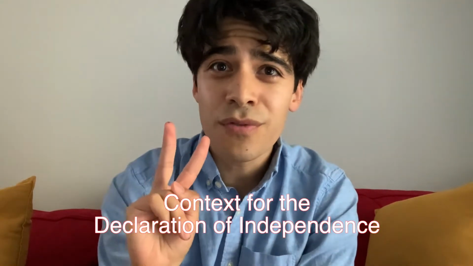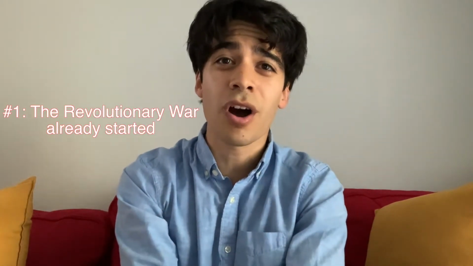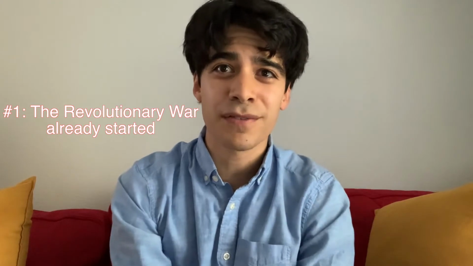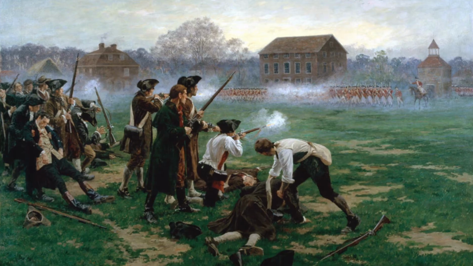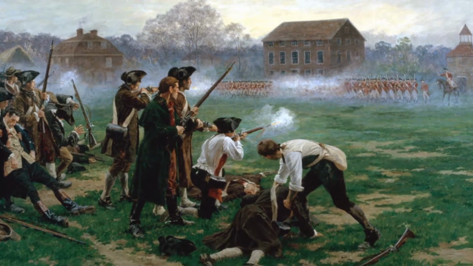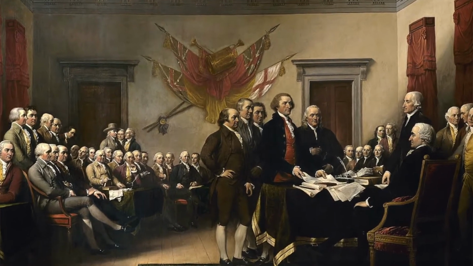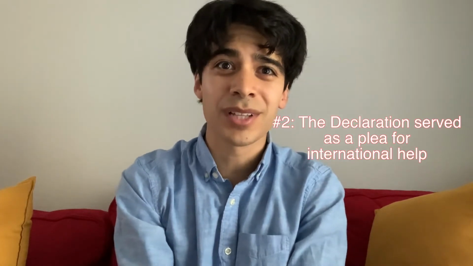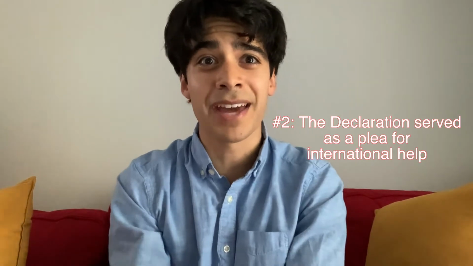And there are two very important things to know about the Declaration of Independence. Number one, the Revolutionary War already started. To clear up confusion, this document is not what started a war with Britain. Due to the battles of Lexington and Concord, we were already fighting. Number two, during the war, our first Congress got together and basically said, whoops, we cannot win this war alone. So let's try to persuade France to help us out. After all, the enemy of my enemy is my friend.